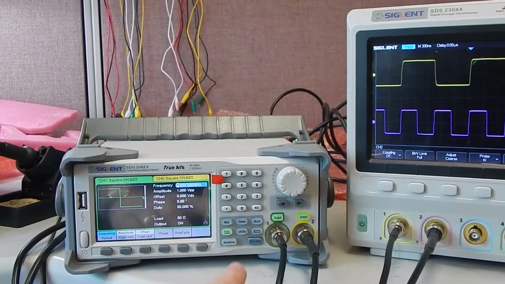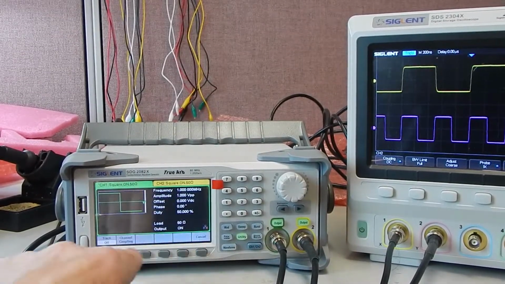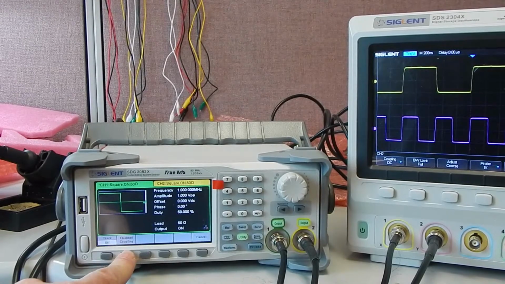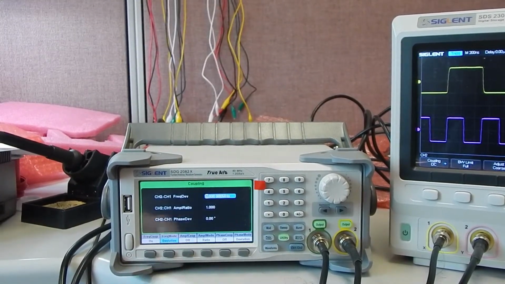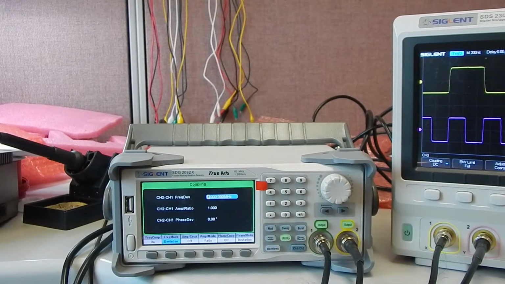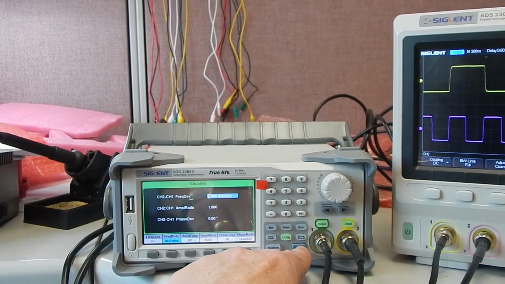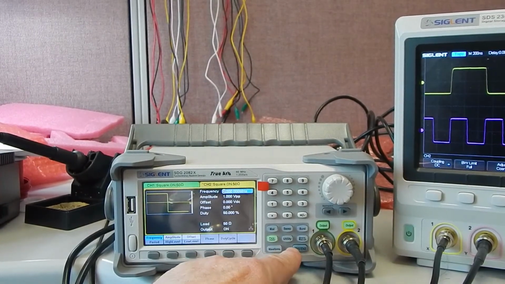As we said, we can also do that as an offset. So instead of ratio, I can get an offset. Now they're 1 megahertz apart. So we'll go back to our parameters.